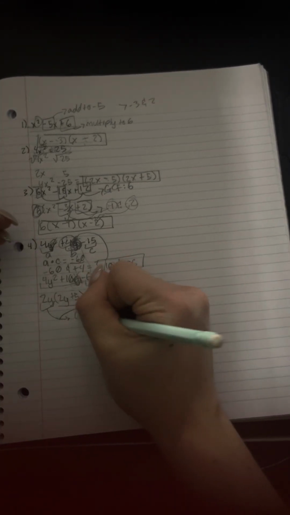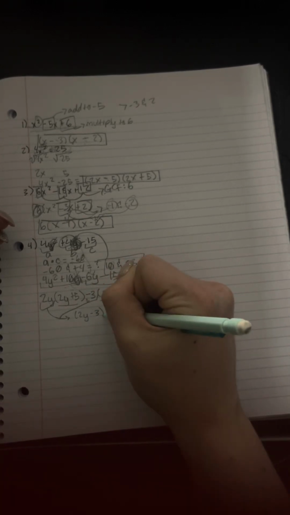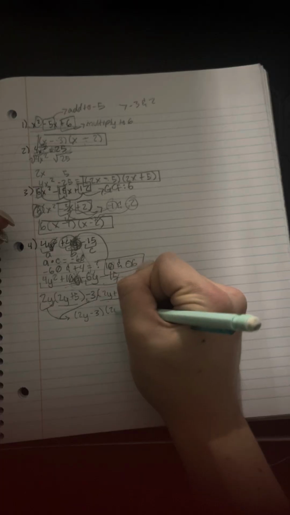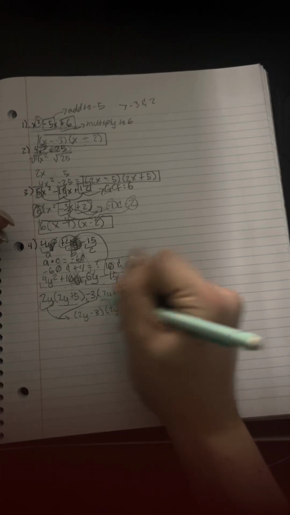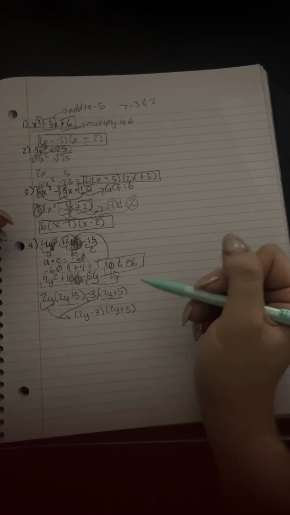So if we rewrite this to get our answer, we'll have 2y minus 3. And in the other one, we'll have our 2y plus 5, like from right here. This is going to be our answer for the factored form.